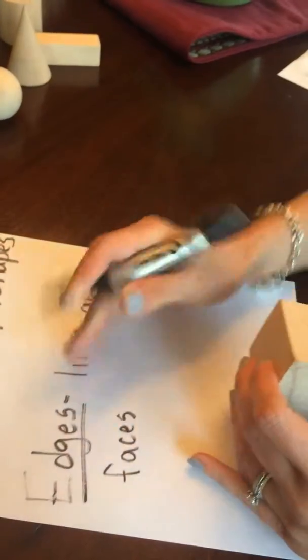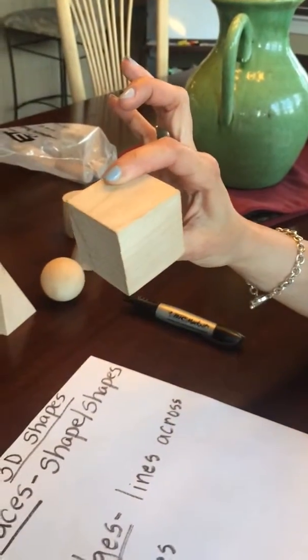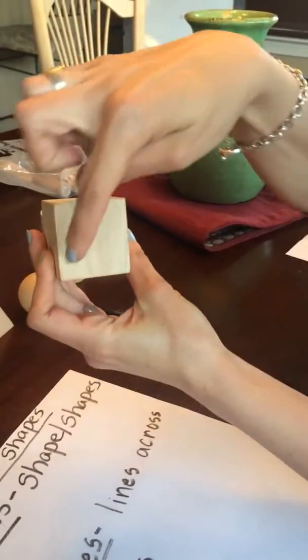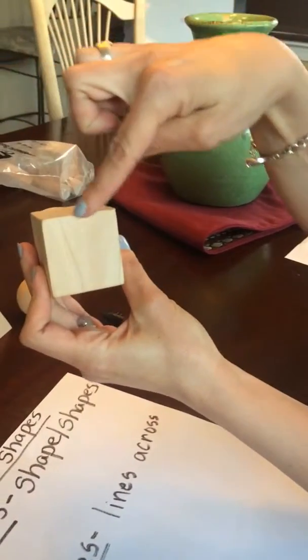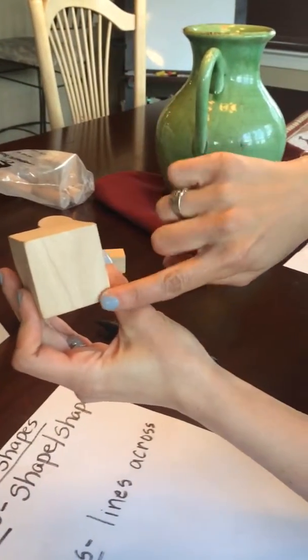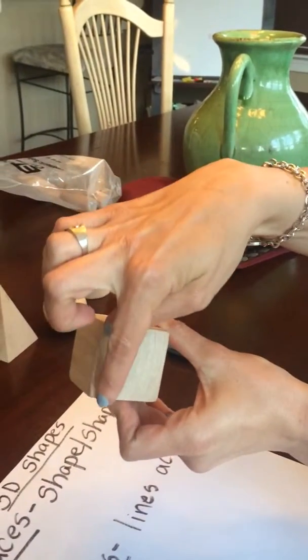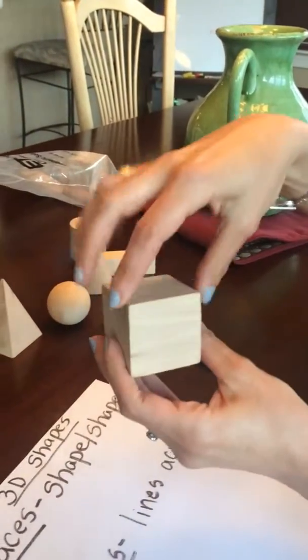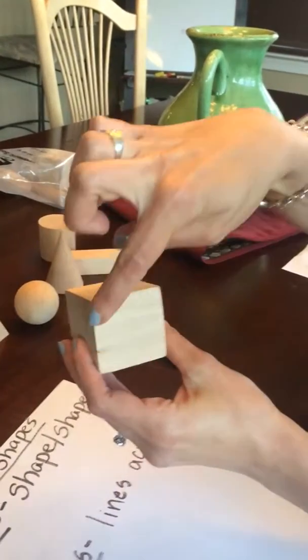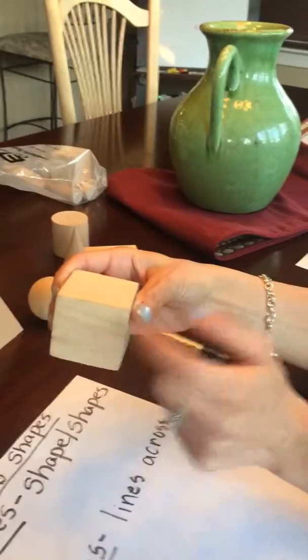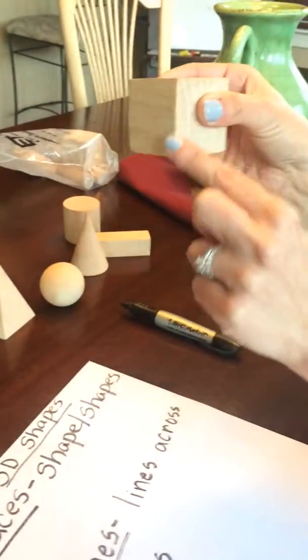And when I'm looking at this cube, if I want to count the lines, I'm going to start with this face here and go 1, 2, 3, 4, 5, 6, 7, 8, 9, 10, 11, 12. So this cube has 12 edges. Okay, so it's the actual lines.